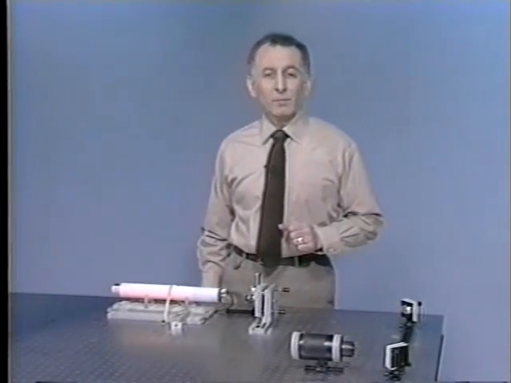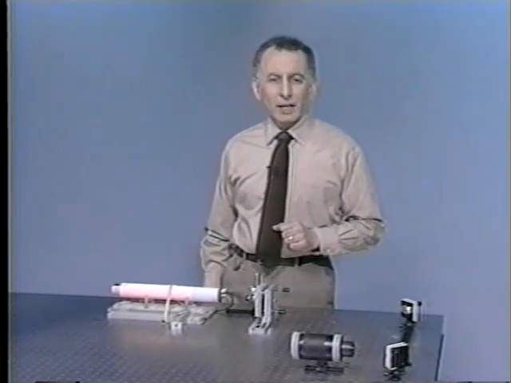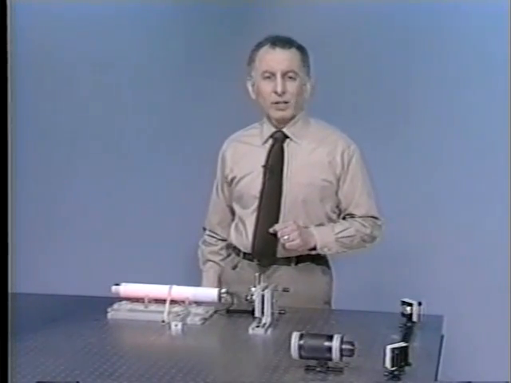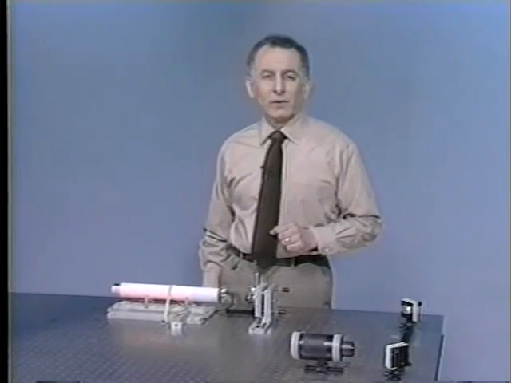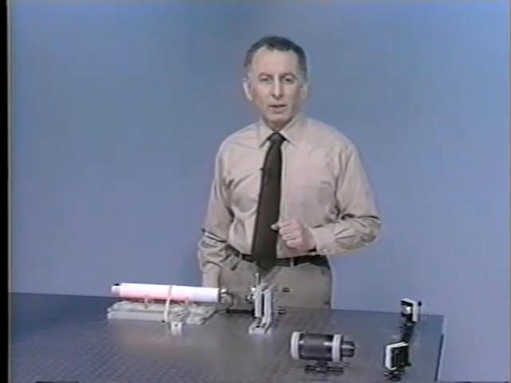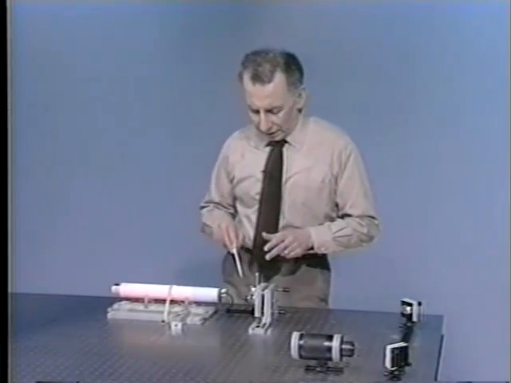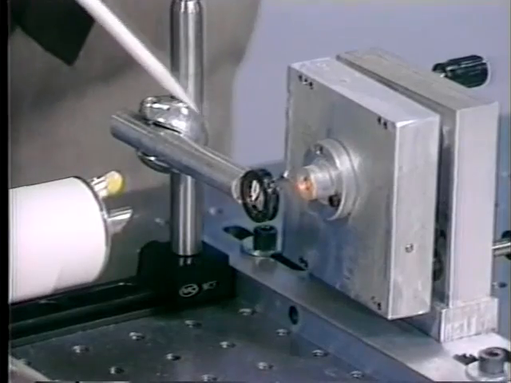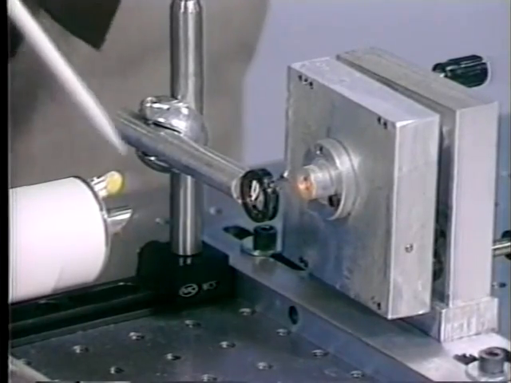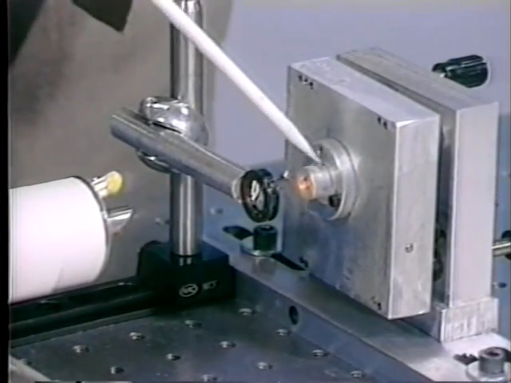We have now placed an aperture inside the laser cavity so as to get rid of all transverse modes except the lowest order one, the 0,0 mode. The aperture is over here, placed in the space between the Brewster window and the second mirror.